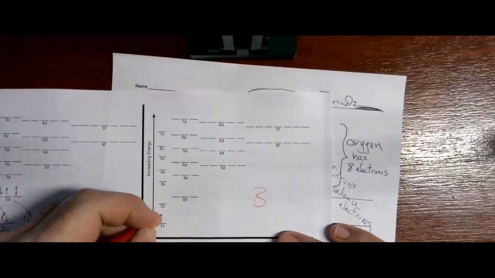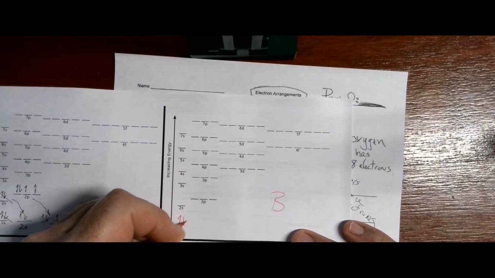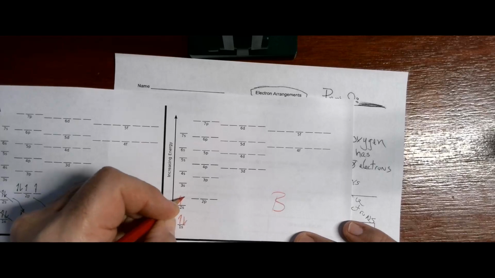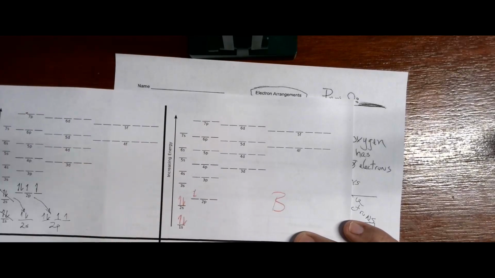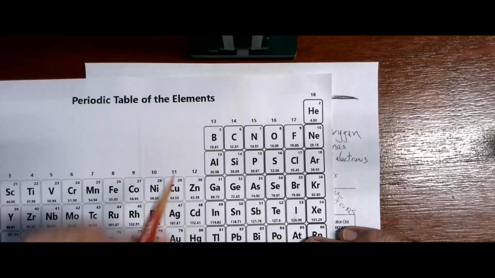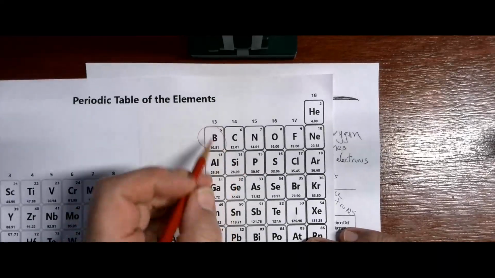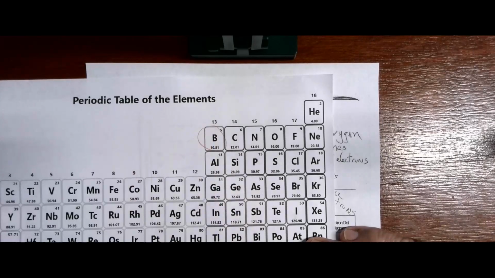Now, on the orbital filling diagram, I would put the first 2 electrons in the 1s, the next 2 electrons in the 2s, and then 1 electron in the 2p. All right. Now, from yesterday's discussion, we should have figured that out just by looking at the position of boron. It's in the first column of the 2p block, so its configuration should end with 2p1. Right.